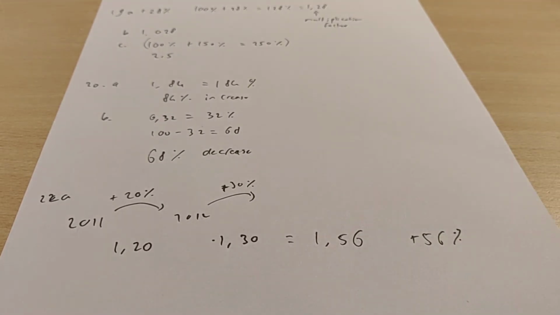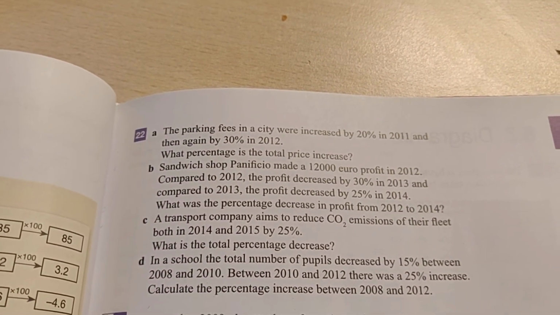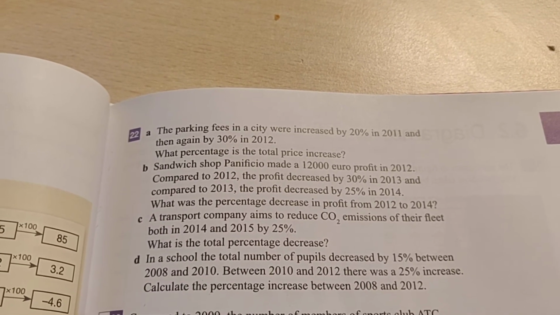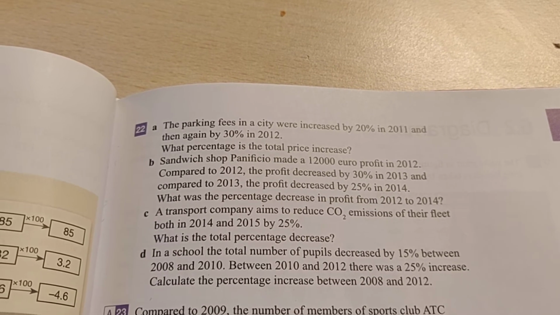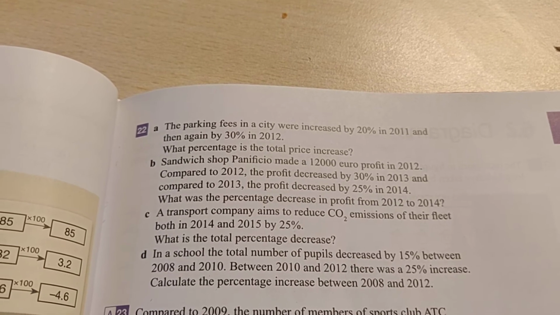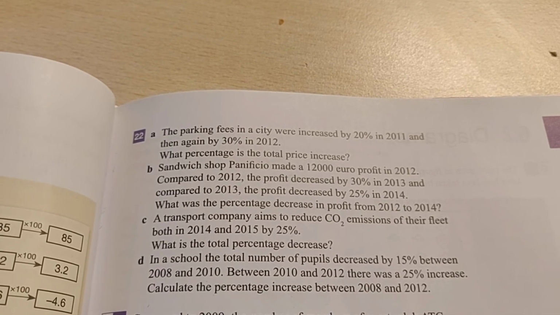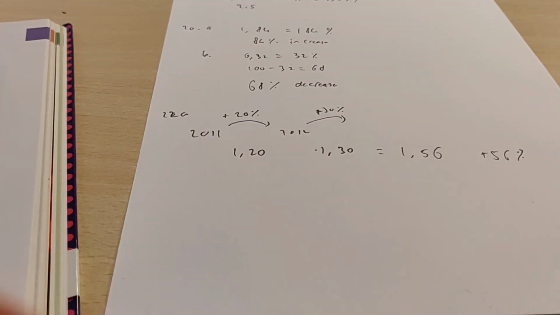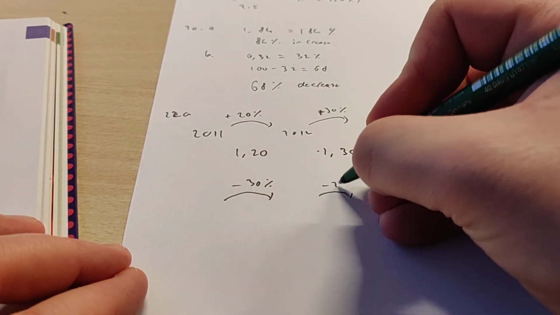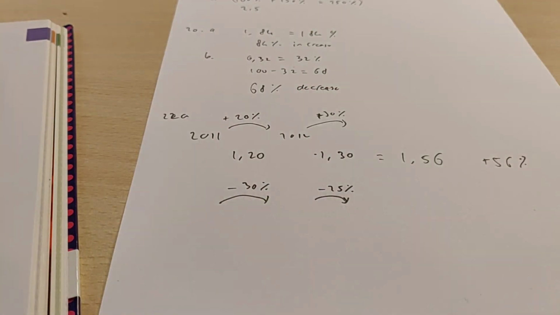Then we're going to go to exercise B. It says here the sandwich shop Beneficio has made a €12,000 profit in 2012. Compared to 2012, the profit decreased by 30% in 2013, and then the profit decreased by 25% in 2014. What was the percentage decrease in profit in those years? Alright, so first it goes down by 30% and then it goes down by 25%. So what happens here is first we do minus 30% and then we do minus 25%. So you don't add these numbers, you don't say it's 55% in total.